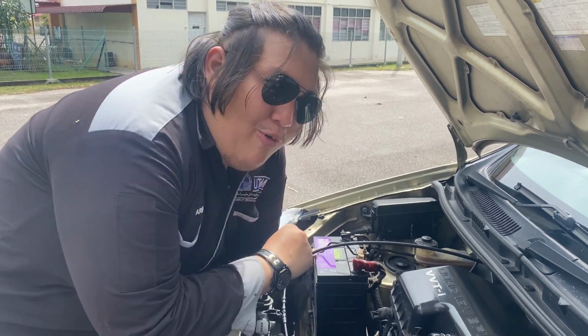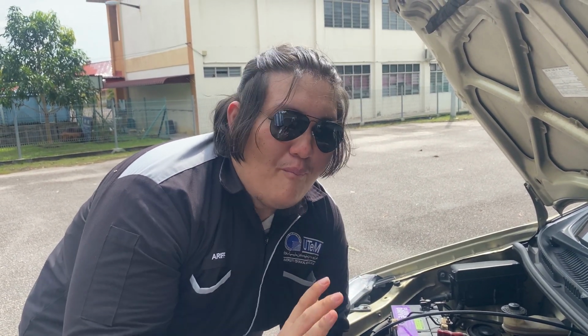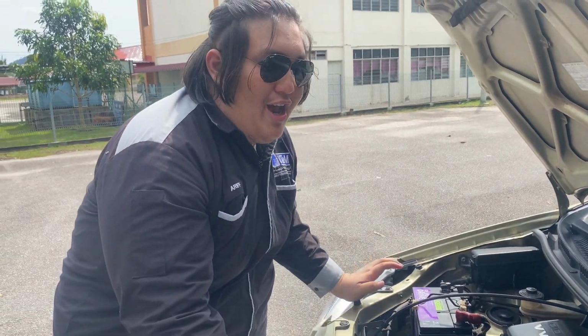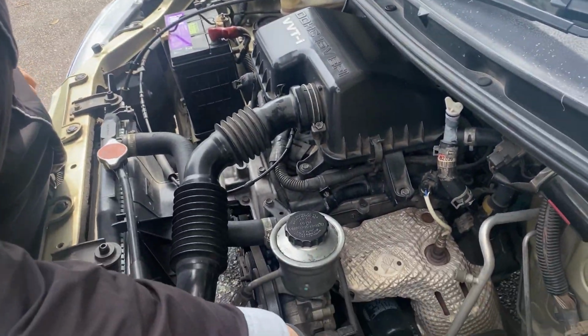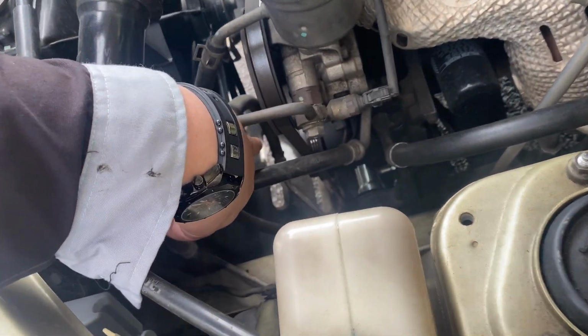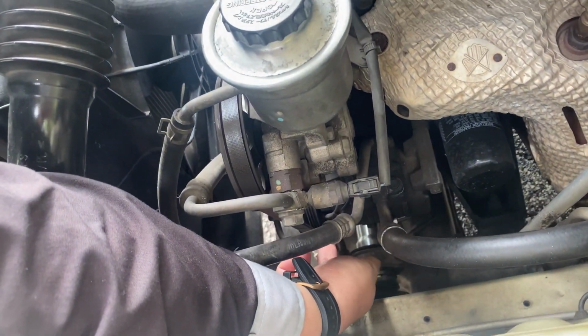Today I want to tell about the HVAC system components. There are 4 important components in the HVAC system. Firstly is the compressor. You can see this magnetic clutch and this is the compressor.